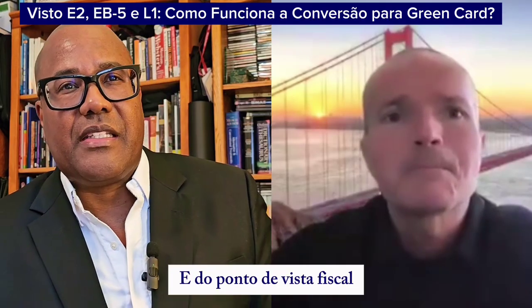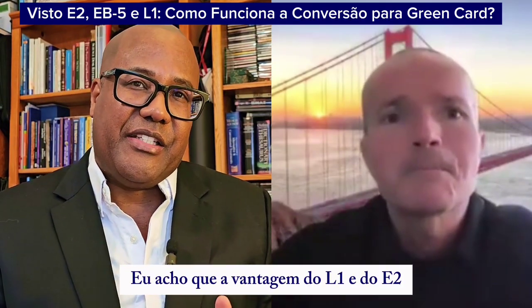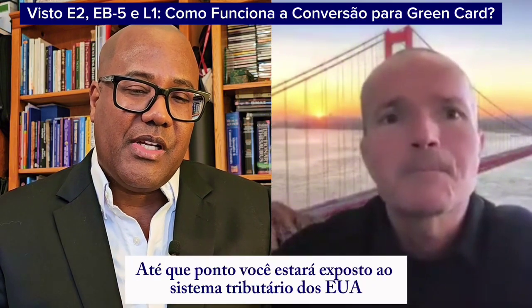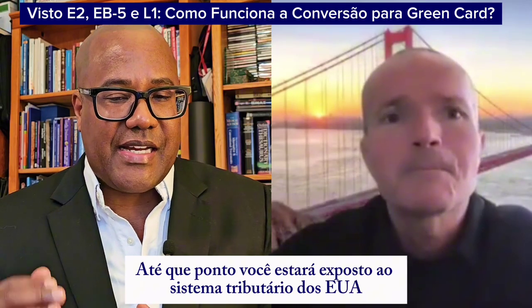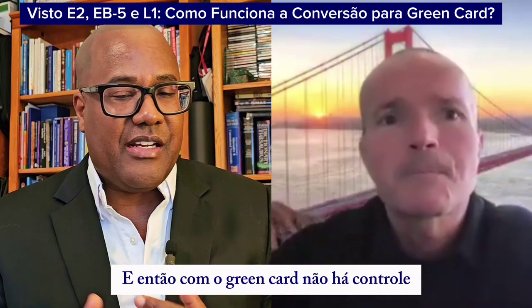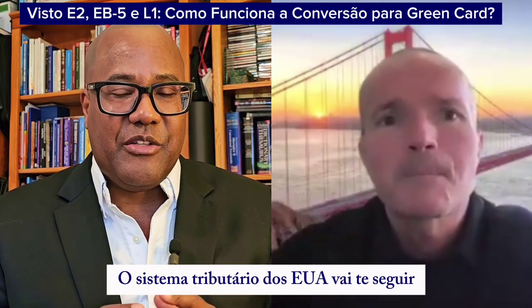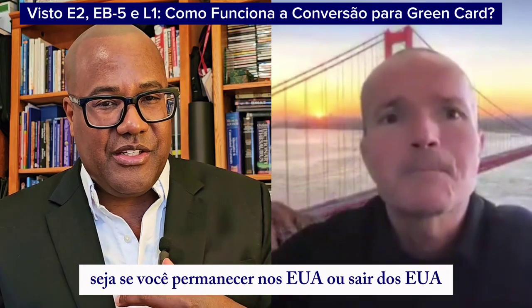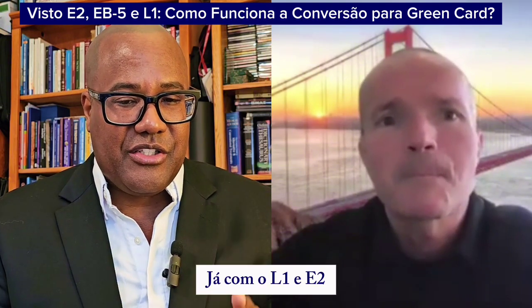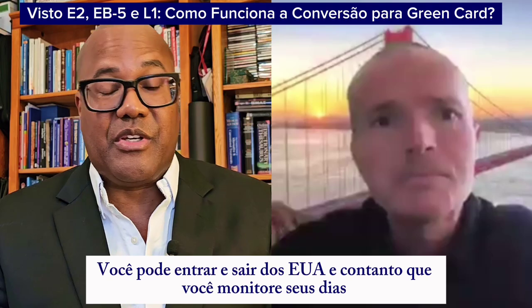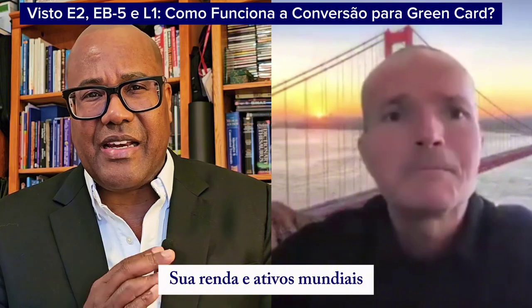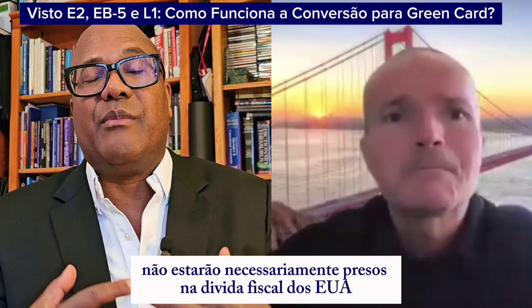Understood. And from a tax point of view, I think the advantage of the L1 and the E2 is that it allows someone to control the extent to which you're exposed to the US tax system. If you go in on the EB-5 and then get the conditional green card and then the green card, there's no control. The US tax system is going to follow you, whether you remain in the US or leave the US and spend time back in your home country. Whereas with the L1 and E2, you can dip in and out of the US, and as long as you monitor your days, your worldwide income and assets would not necessarily be trapped in the US tax net.